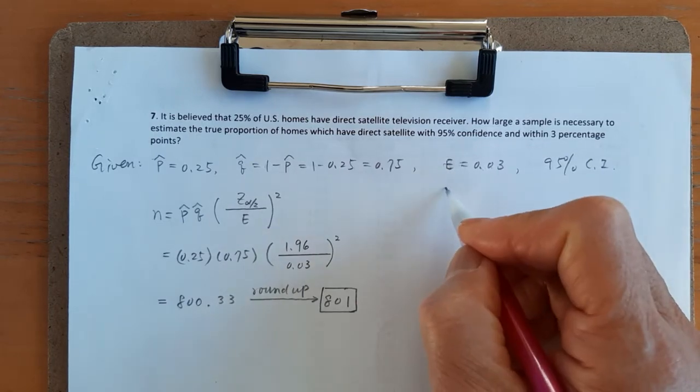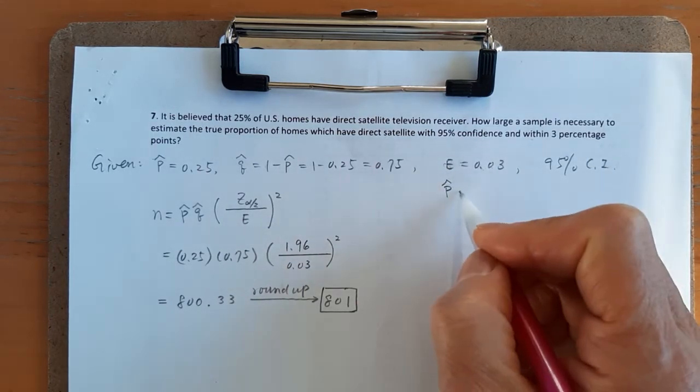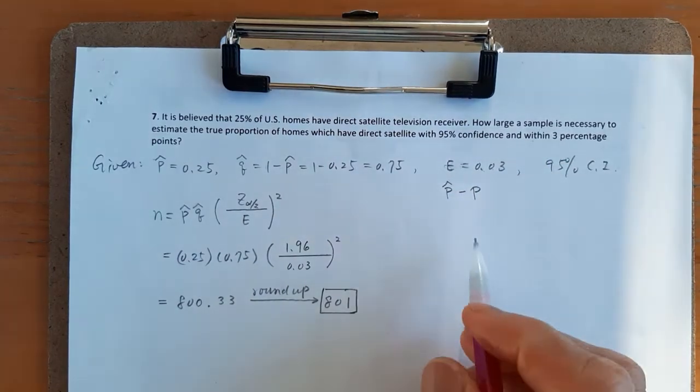This number is the difference between the sample proportion and the true population proportion.